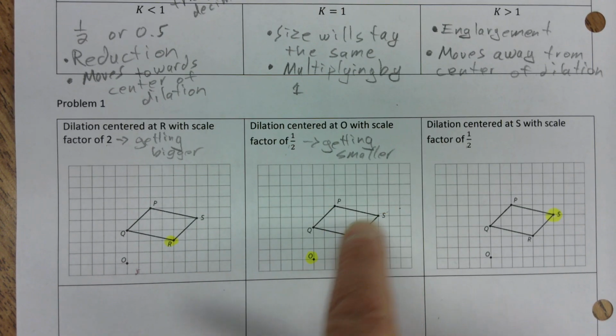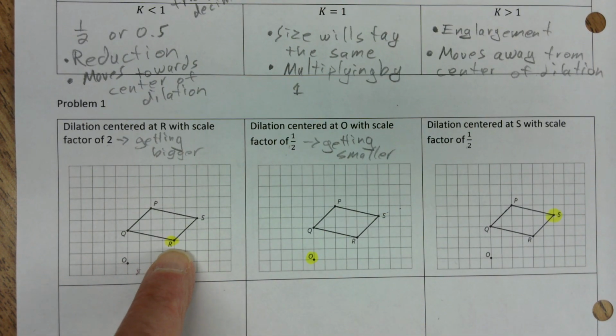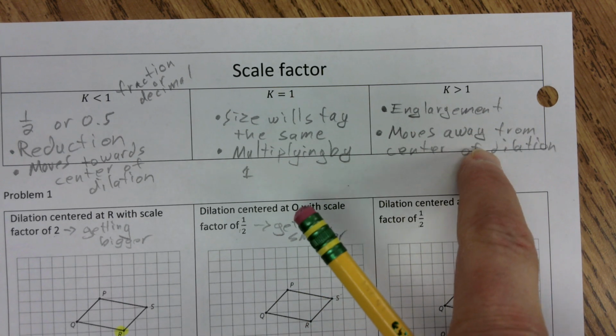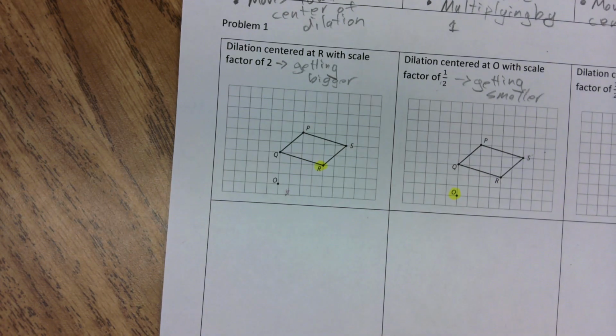So it'll be moving towards this S, but this one will be moving towards the O. This one will be moving away from the R because that's an enlargement and moves away from your center of dilation. A lot of times your center of dilation will be the origin at 0, 0, but not all the time, right? So you just gotta be able to deal with it. And you deal with it in the same way.